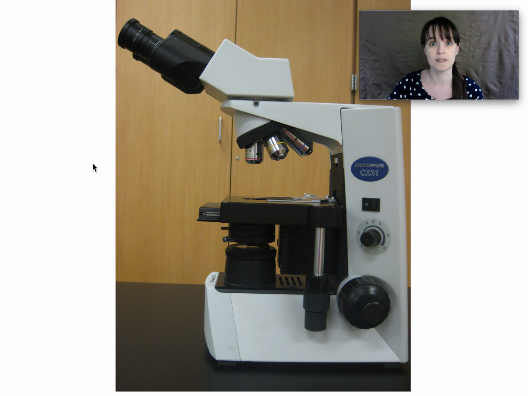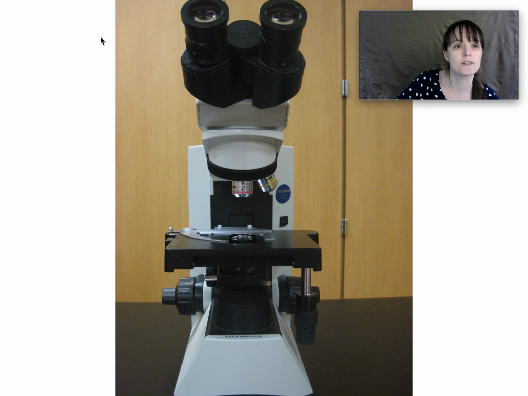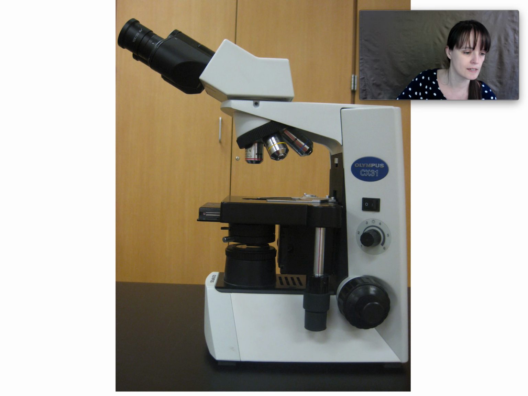So I apologize. Okay, so we need to know these structures right here. Pen color red, still an automatic though. Okay, pen. There we go. Okay, these are the ocular lenses. And ocular has one C.